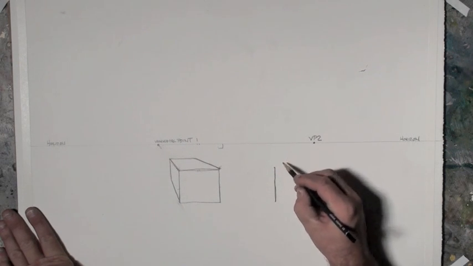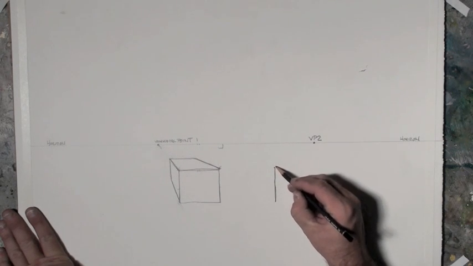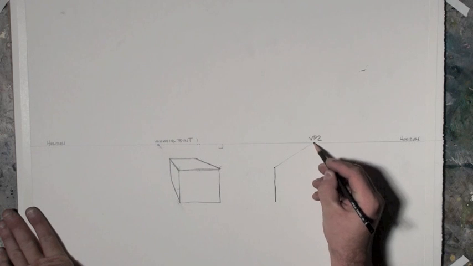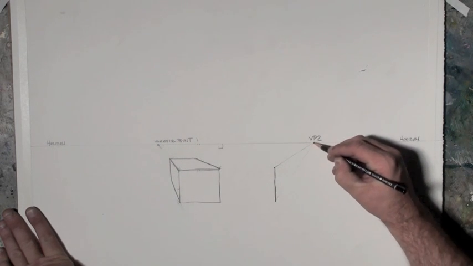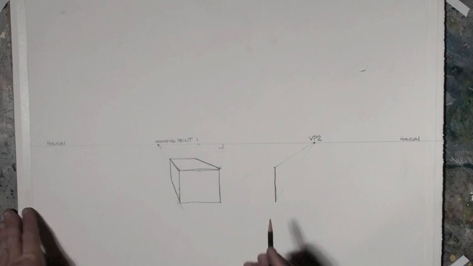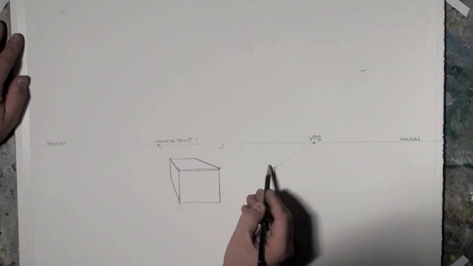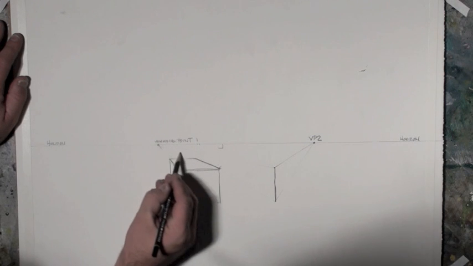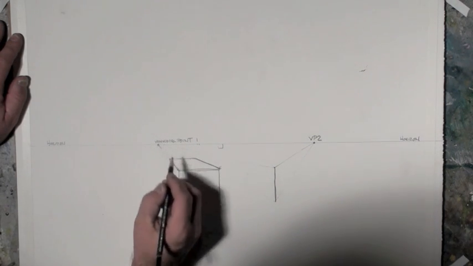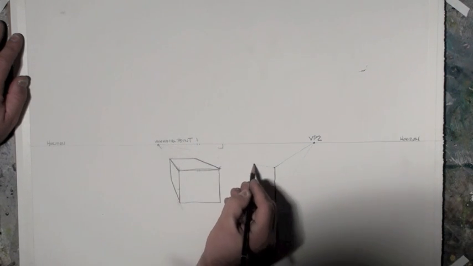And the idea here is, as with the one-point perspective, lines that are parallel share a common vanishing point on the horizon line. Move those down here a little bit.